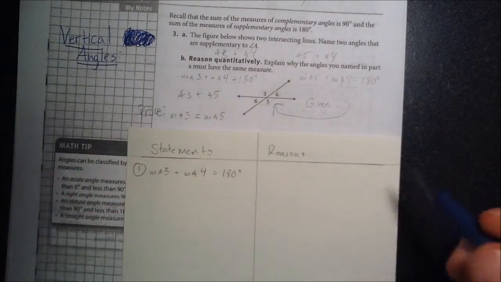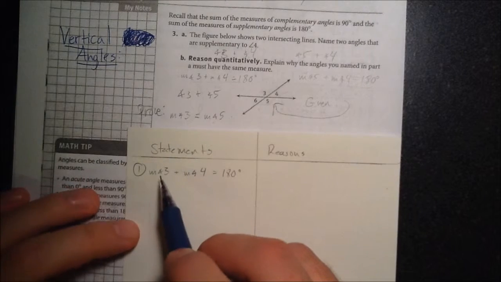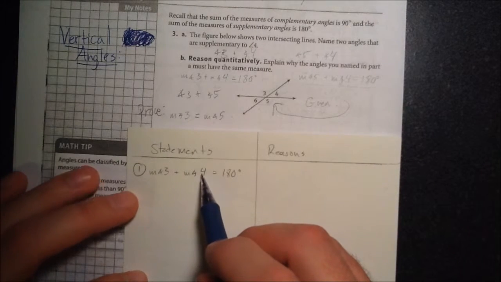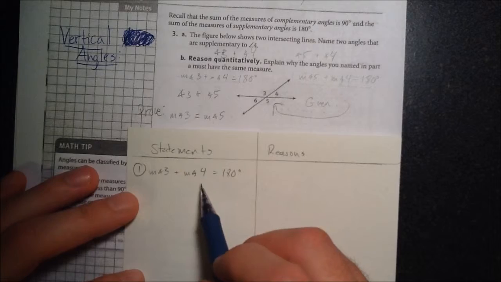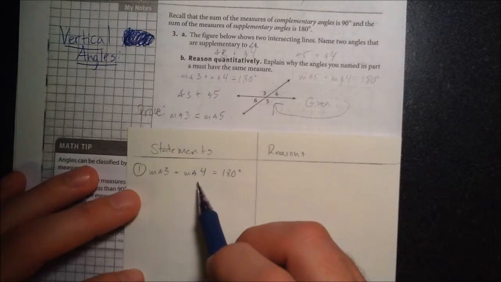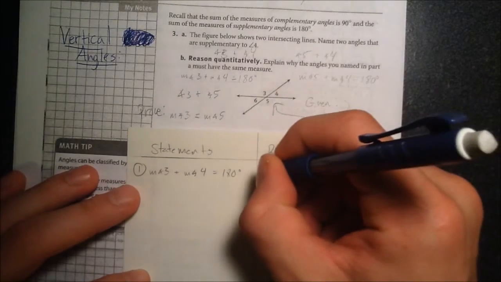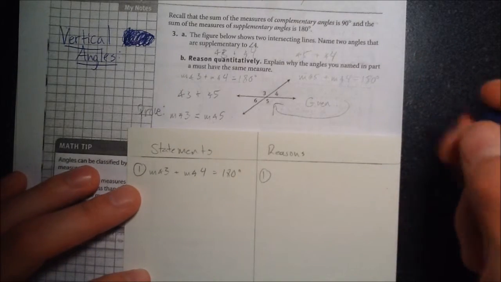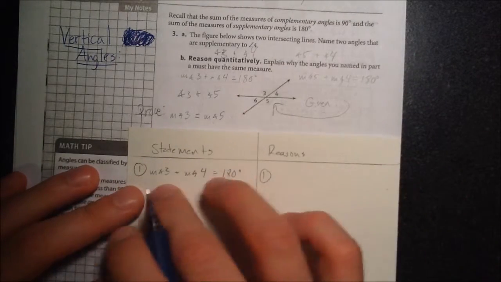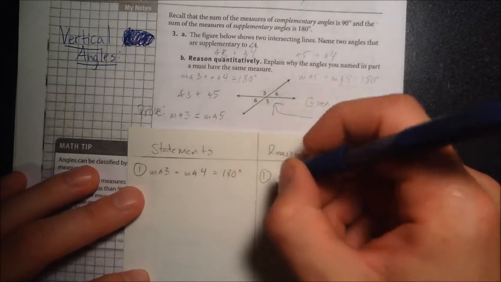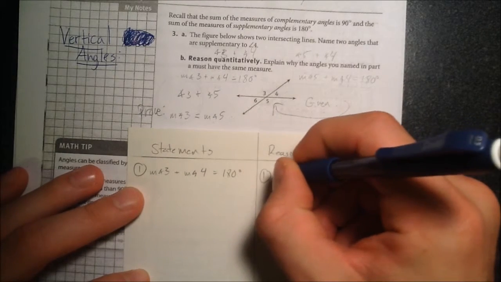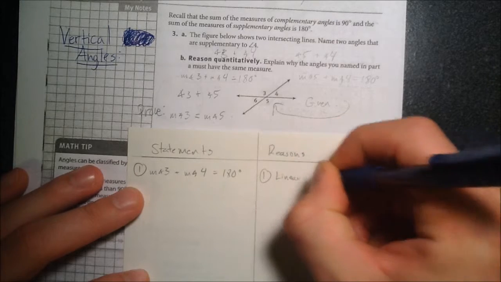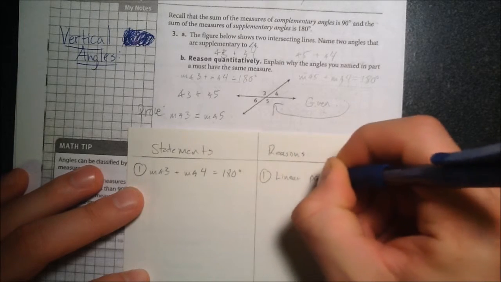Now, traditionally you would start off and you'd say, hey, angle 3, angle 4 are a linear pair, and then since they're a linear pair, the measurement of angle 3 plus measurement of 4 is equal to 180 degrees. So I kind of combined two steps, but this is just an example. When we get to proofs, we'll really dive into them. But I know that the measurement of angle 3 plus the measurement of 4 is equal to 180. And so I'm going to say linear pair.